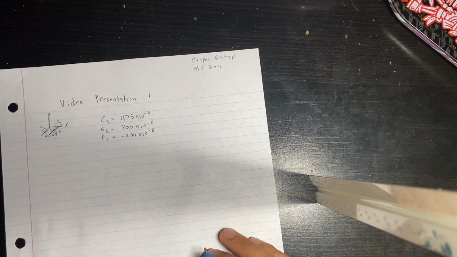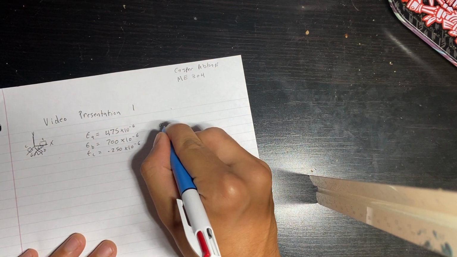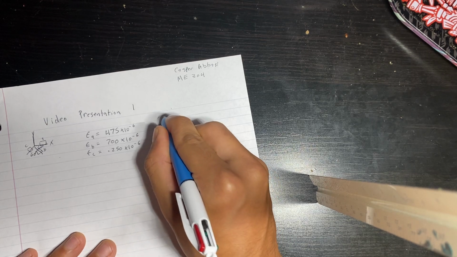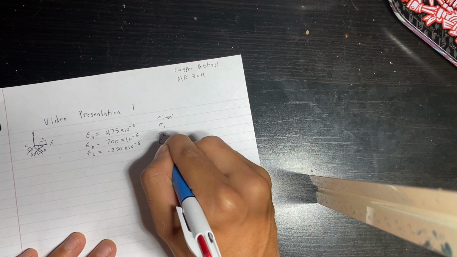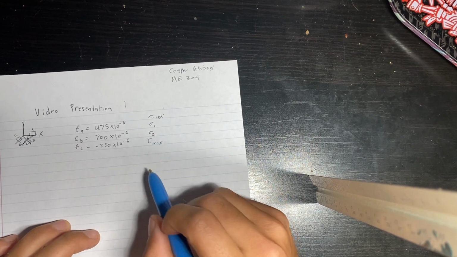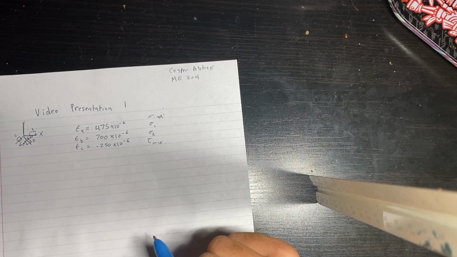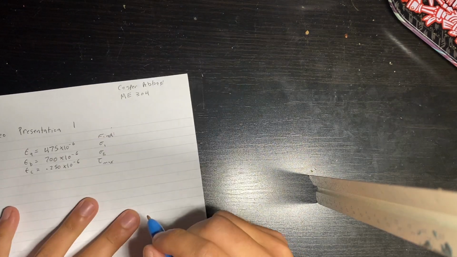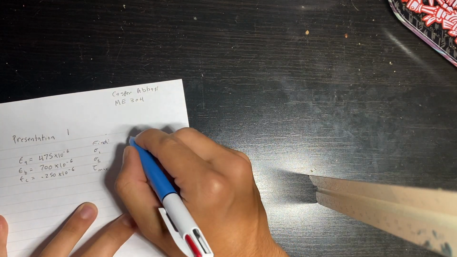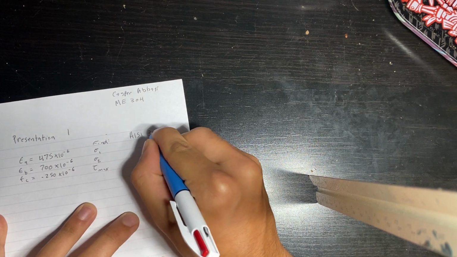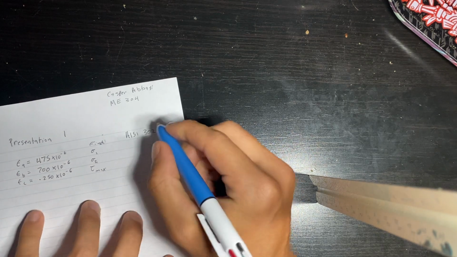So we're asked to find sigma 1, sigma 2, and so the normal stress, max and min, and our shear stress. And we're going to do this using Mohr's circle for our stress transformation. We also know that we are using AISI 302 steel, stainless steel.